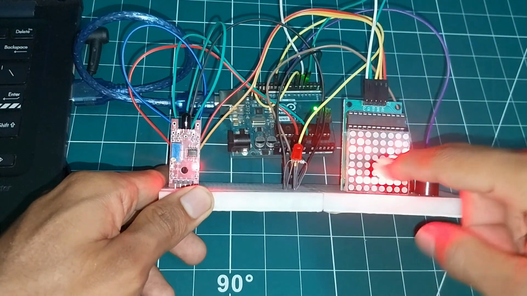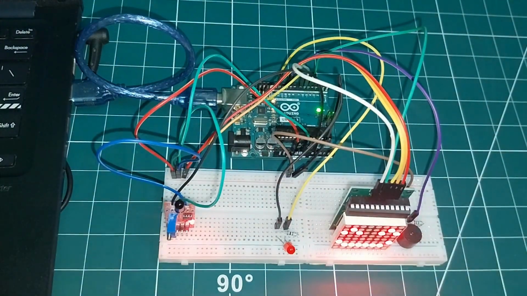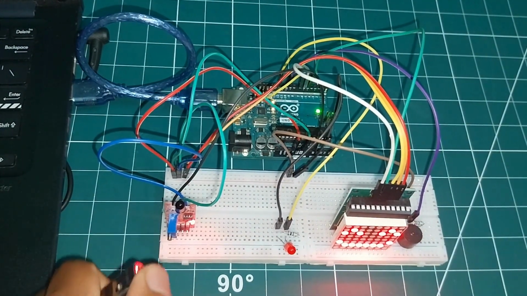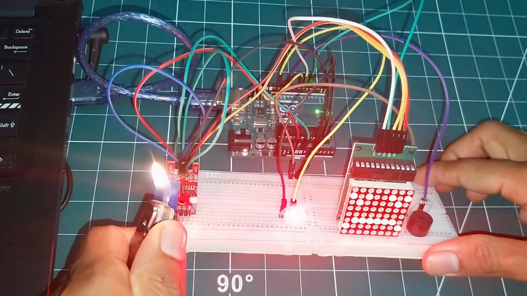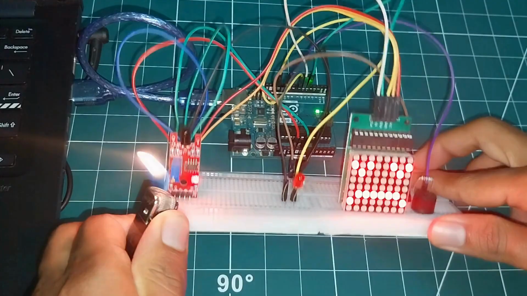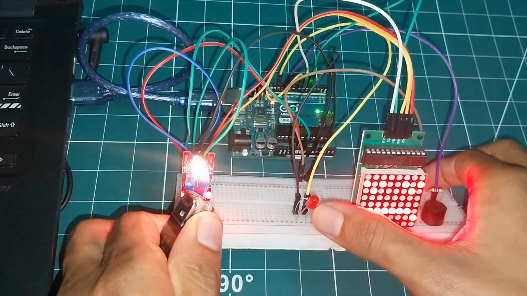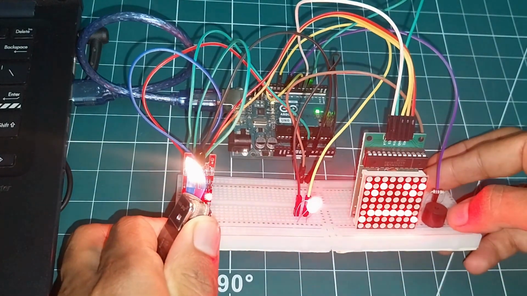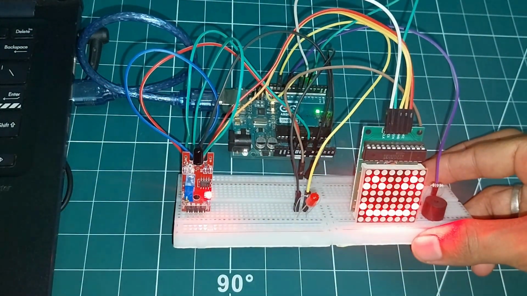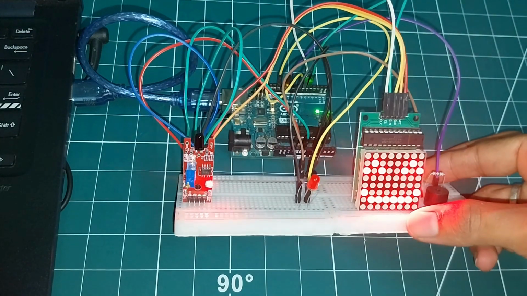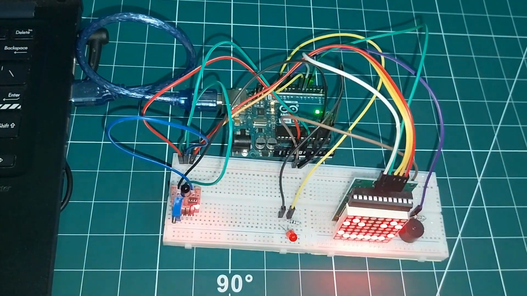So here we can see a smiley face, right? But when I bring fire near the sensor, it will turn into a sad face, and the LED will be blinking here with a buzzer giving us the alarm. And when I take the fire away, it will turn back to the happy state. So let us see how to make this.